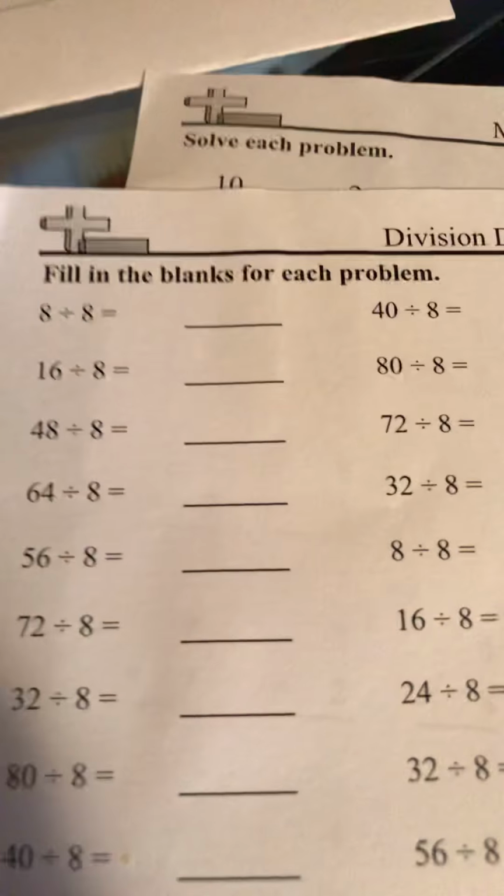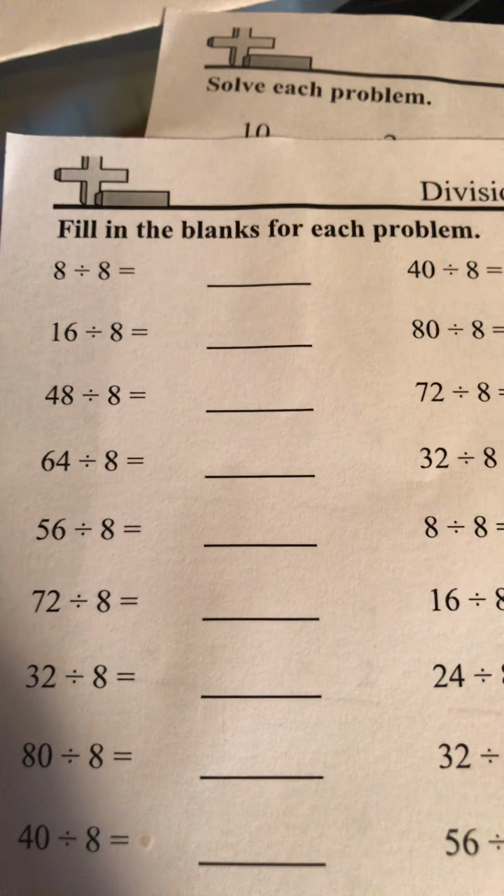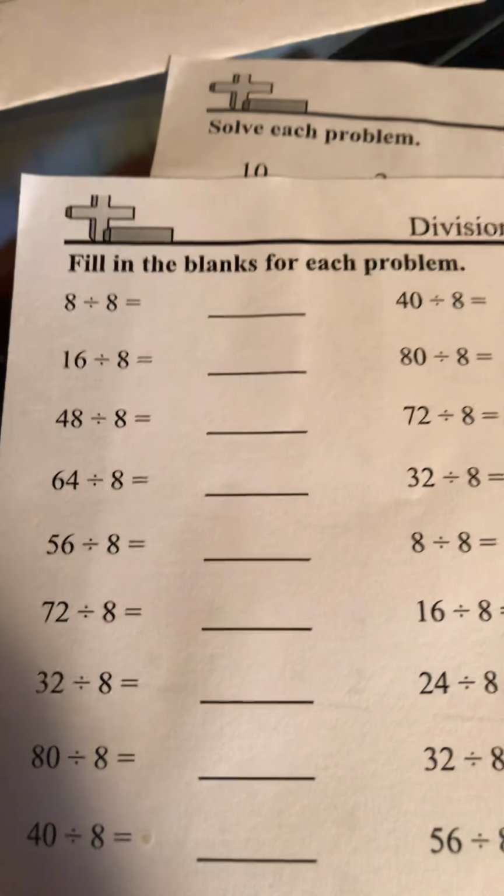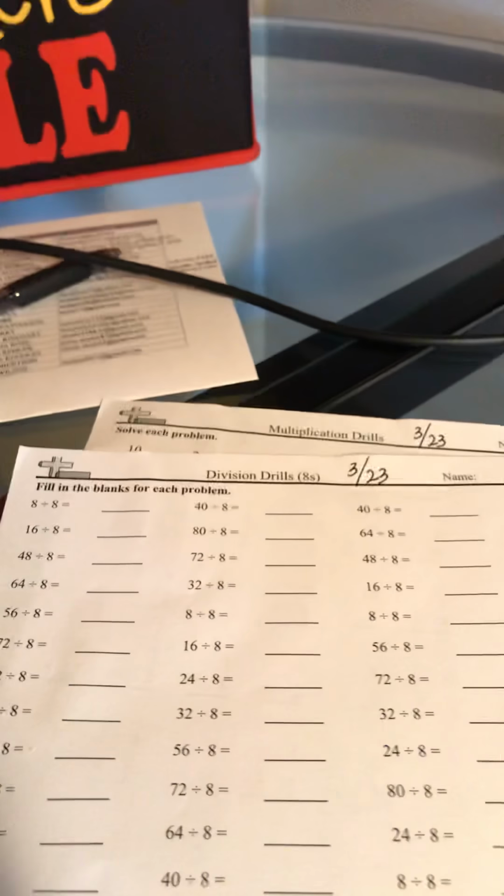Remember, multiplication and division are related just like addition and subtraction. So division is the opposite of multiplication. So if you can multiply, you can divide. And that's how I do my division, is I think back. Let's look at the second problem, 16 divided by 8. So I think to myself, 8 times what is 16? That's my answer. So it would be 2. 8 times 2 is 16.